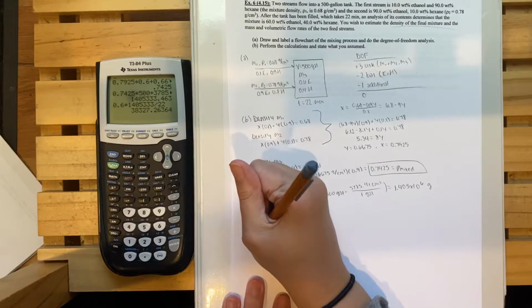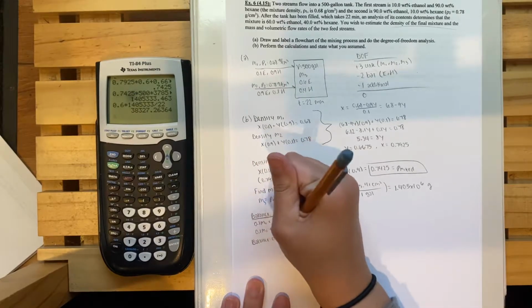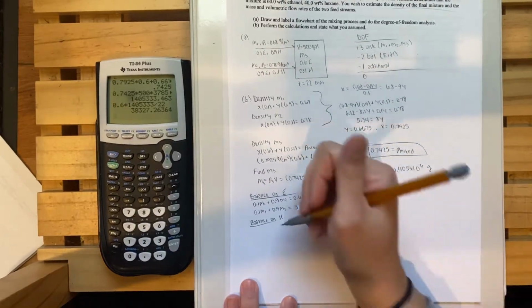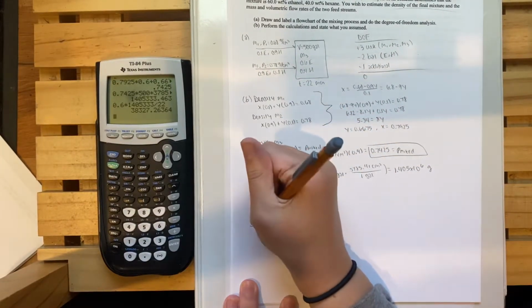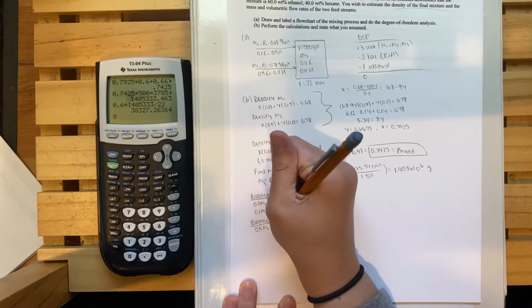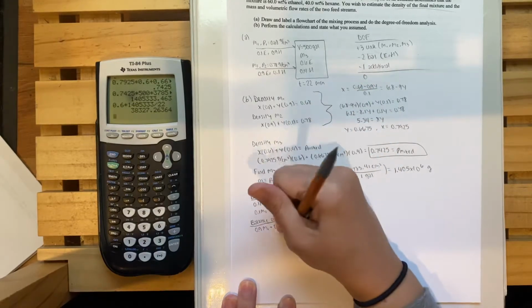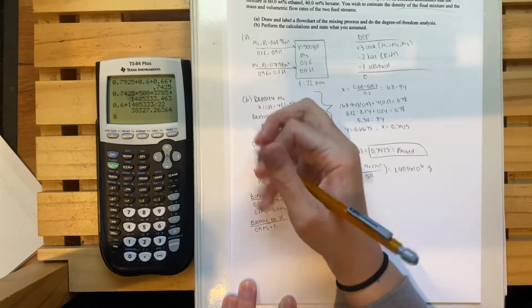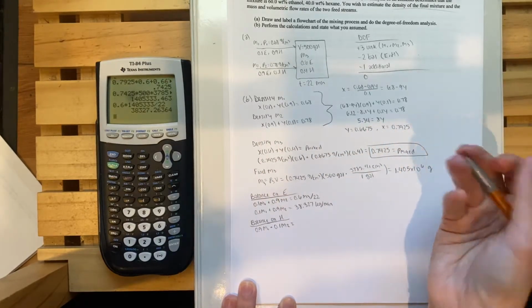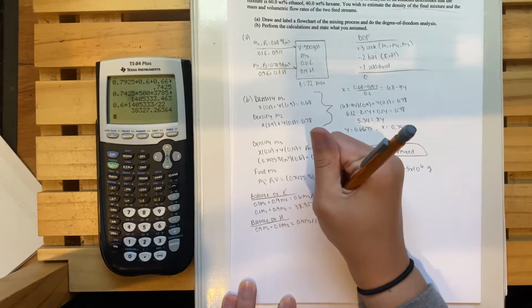And same thing for the balance on H. So for the balance on hexane, we are going to have that 0.9 M1 plus 0.1 M2 is equal to 0.4 M3 over 22.